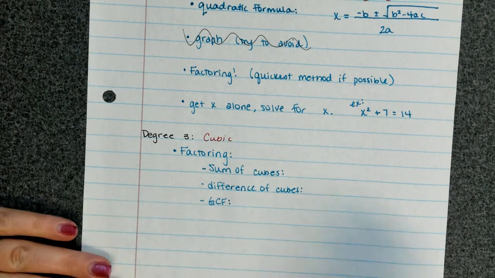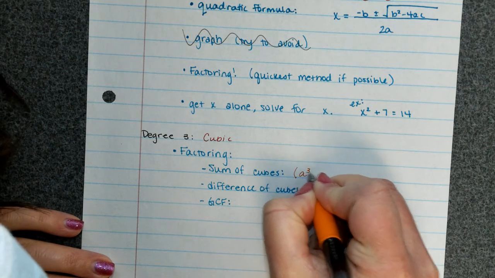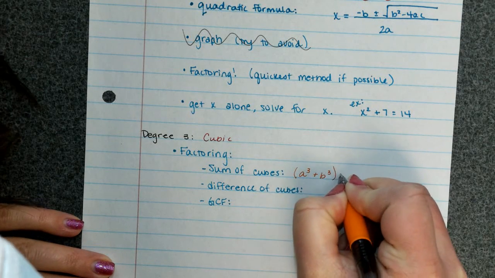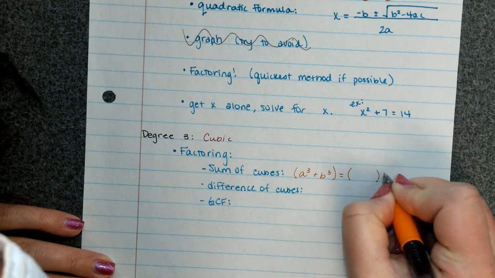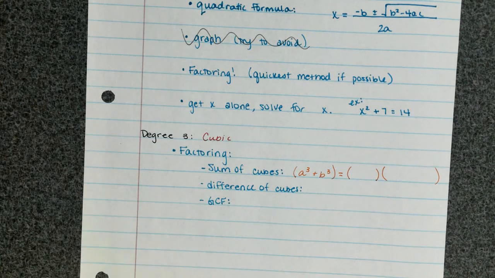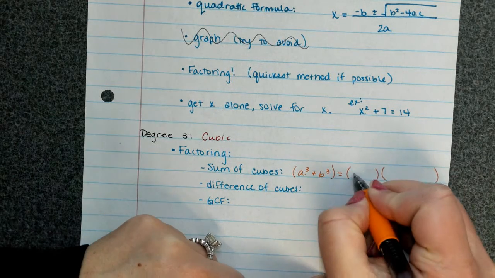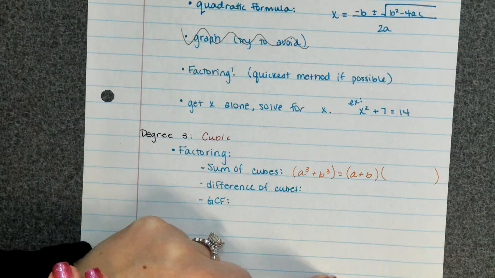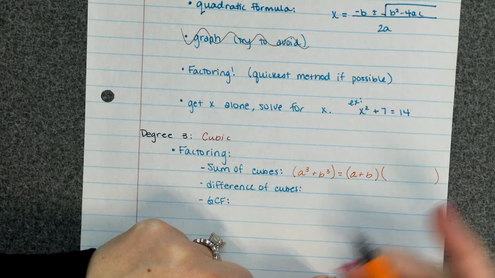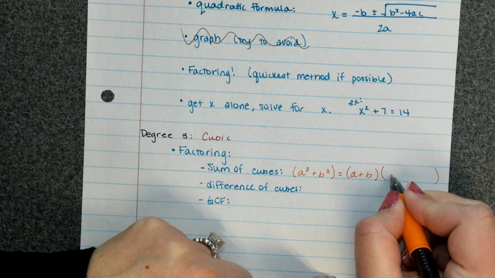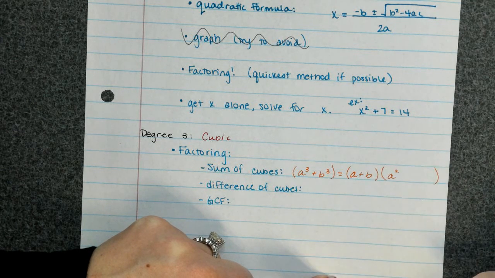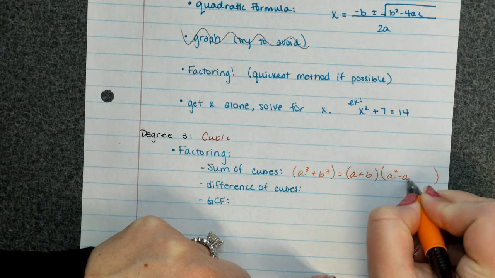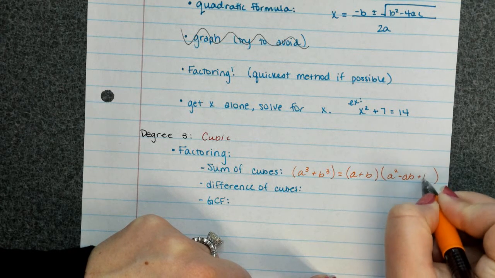If it's a sum of cubes, we have a number cubed plus a number cubed. And it factors into a binomial times a trinomial. How does this factor? A plus B, and then this one is A squared minus A times B plus B squared.